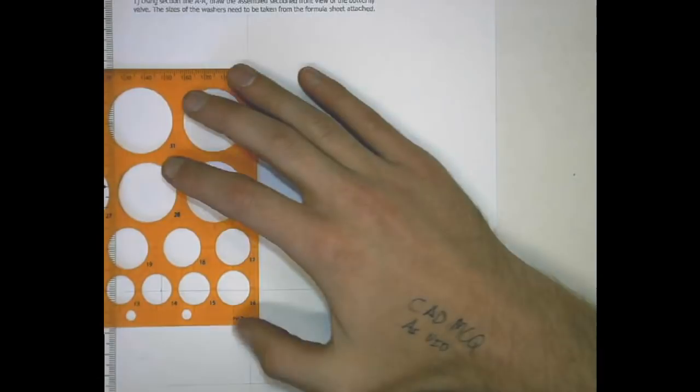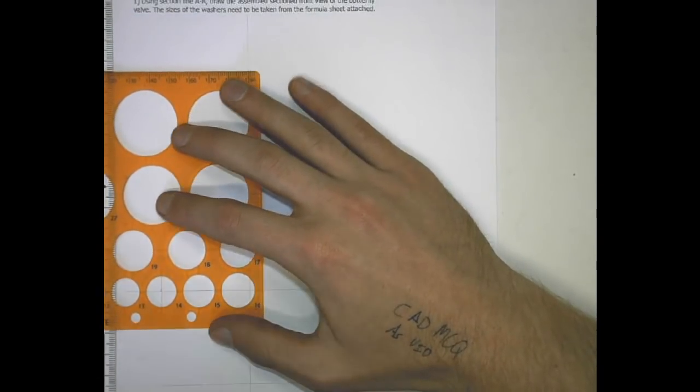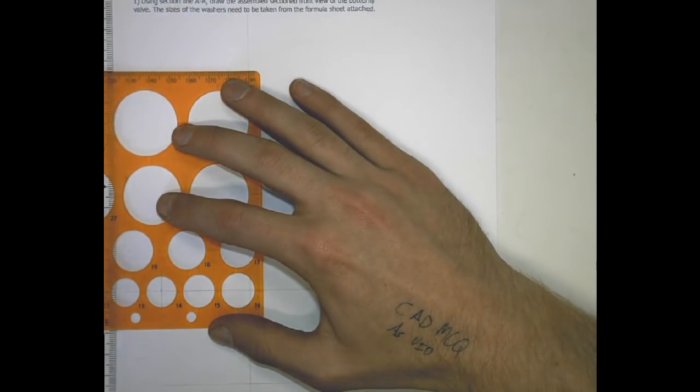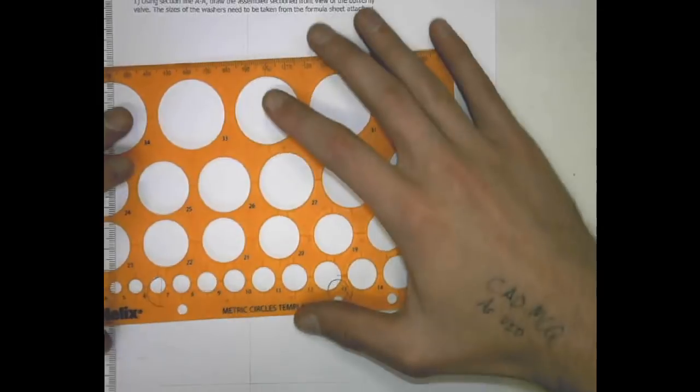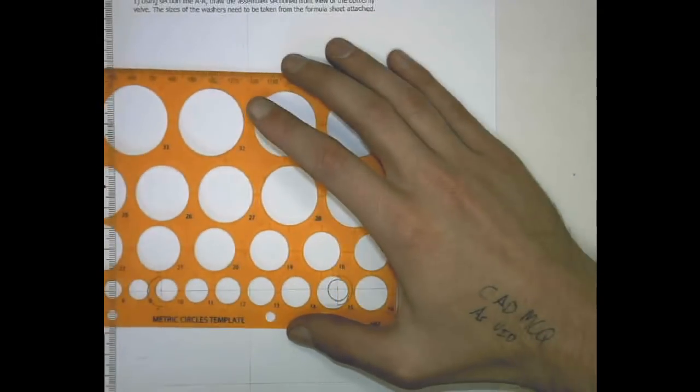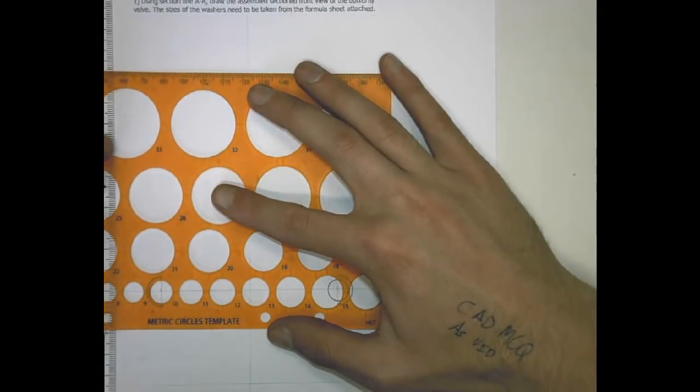And we'll repeat the process on the left hand side. A 14 diameter followed by a 10 diameter.